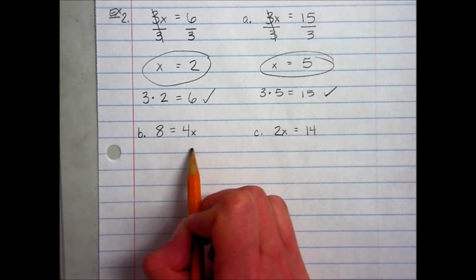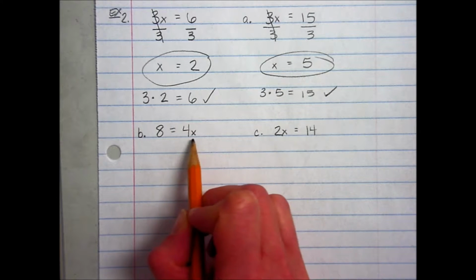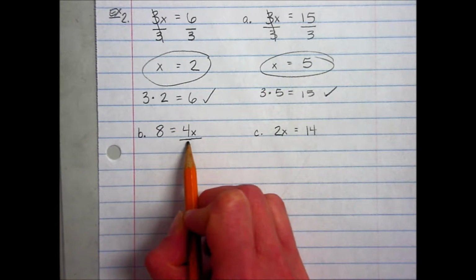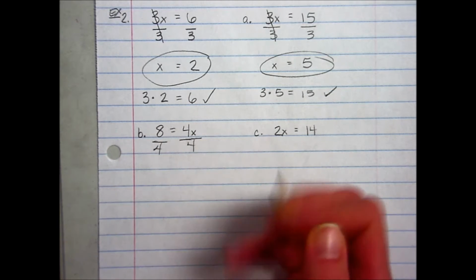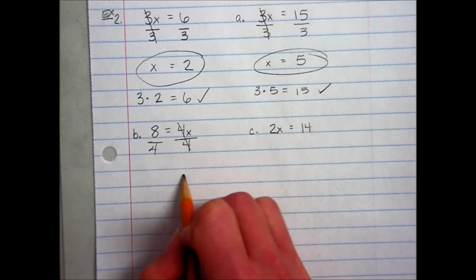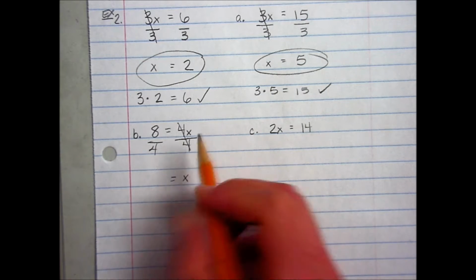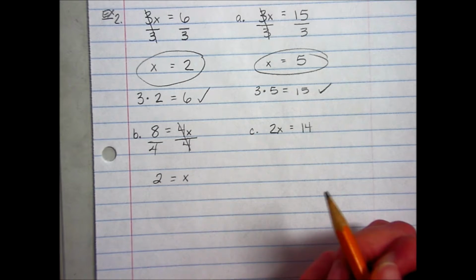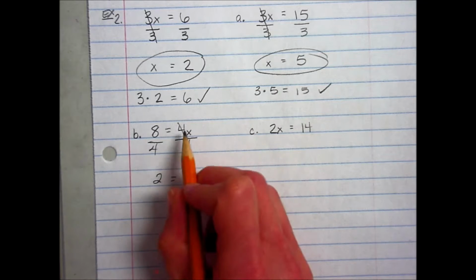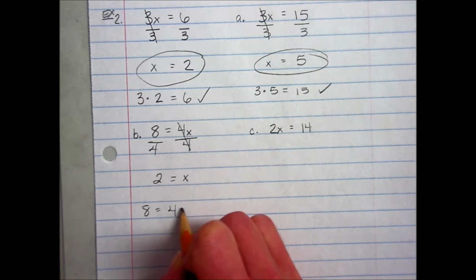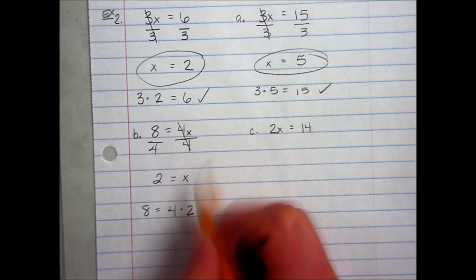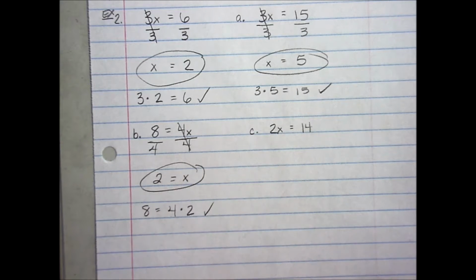Okay, here's x. It's a multiplication equation. I will divide to undo. And what I do to one side, I will do to the other. We'll cancel them out. 8 divided by 4 is 2. For my check, 8 needs to equal 4 times 2. 4 times 2 is 8. It checks. We're good.